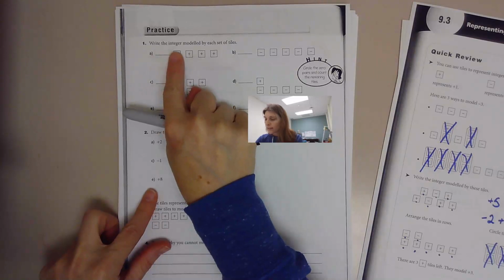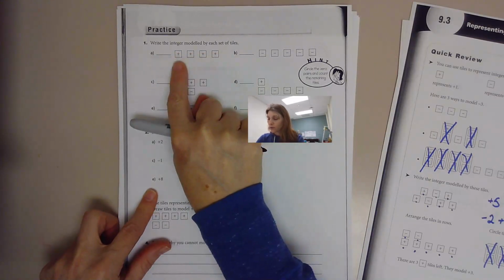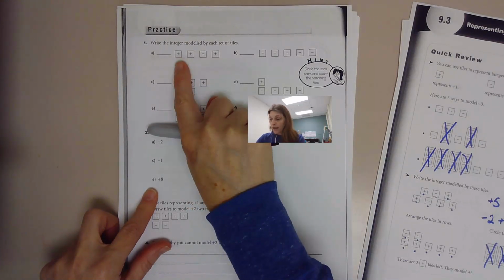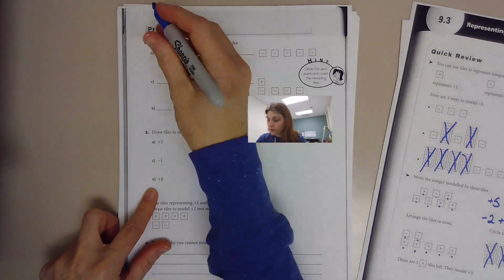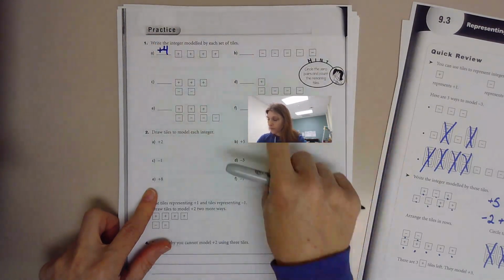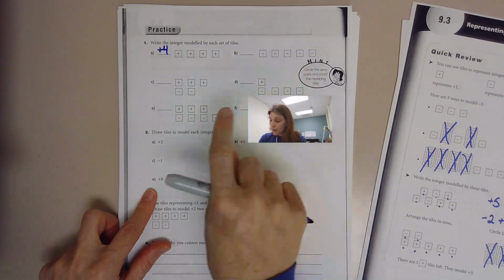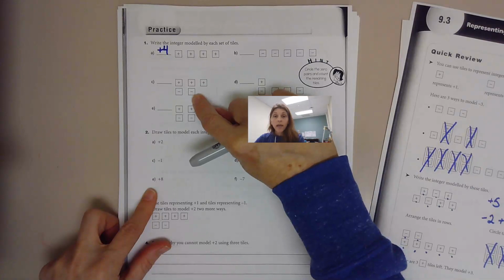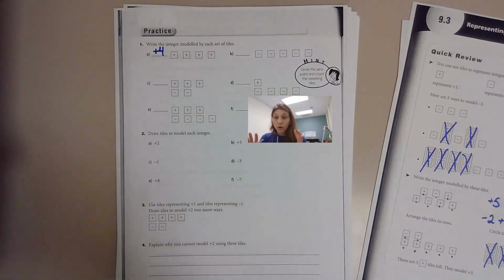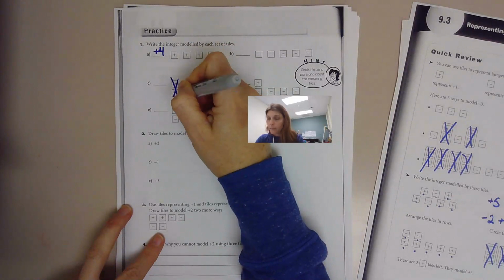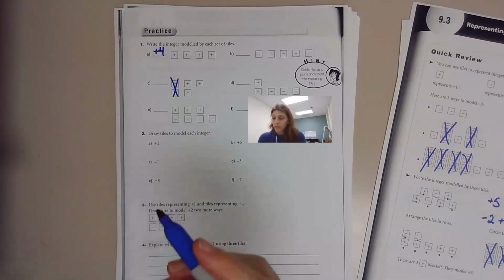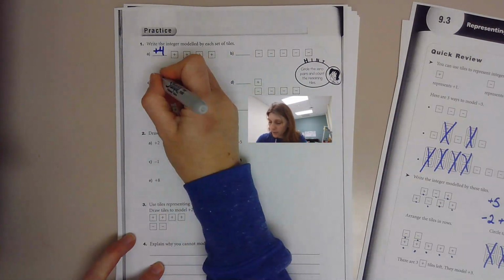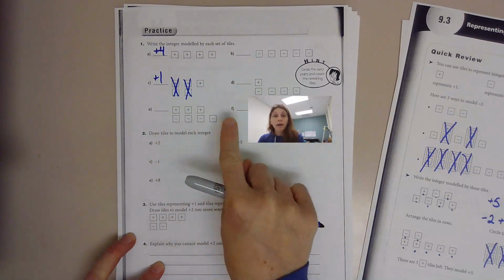Okay? Write the integer modeled by each set of tiles. So if we look at this one only has positives in it. How many positives? 1, 2, 3, 4. So this is positive 4. Okay, you can do B, it's with negatives. C, let's take a look at. Here is when we group things together and we end up getting our 0 pairs. So this is a 0 pair. Some people circle them, I cross them out. Just what I do. Cross them out. What do we have left? Only 1 positive. Positive 1. You can do the same thing for the rest. That's on you.